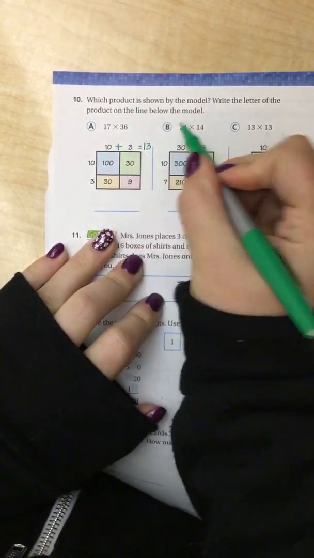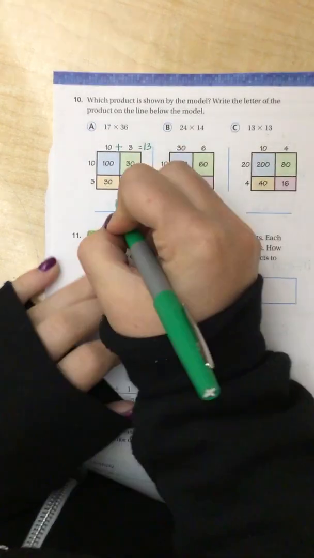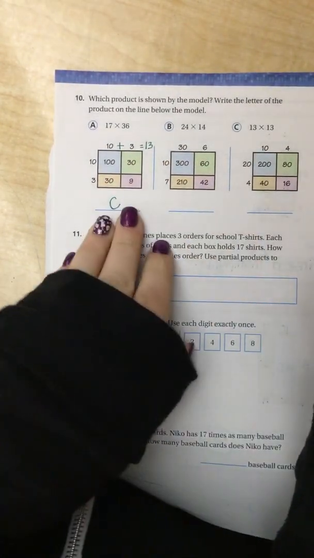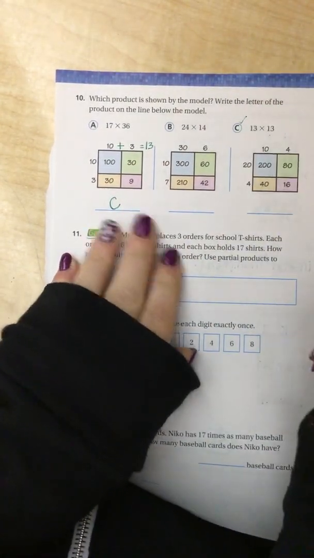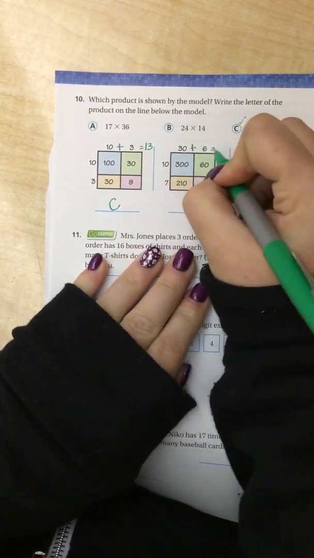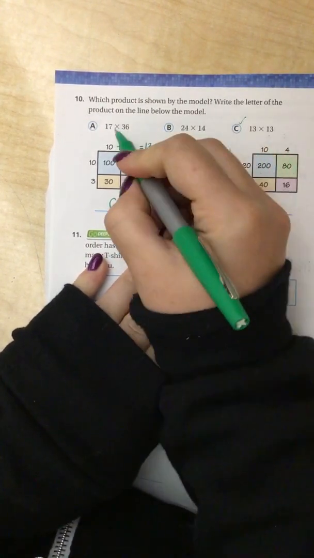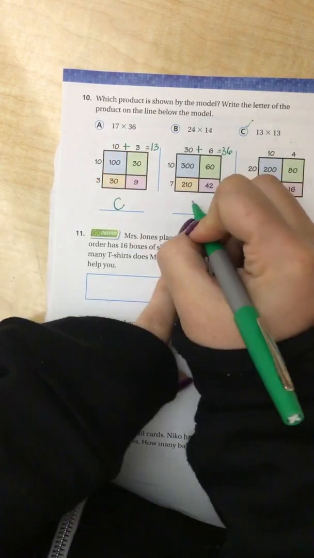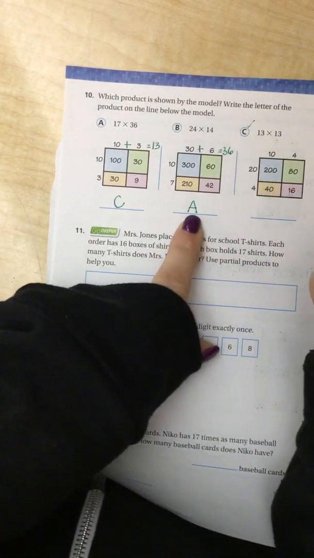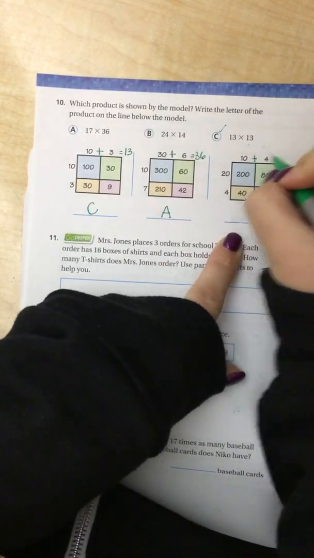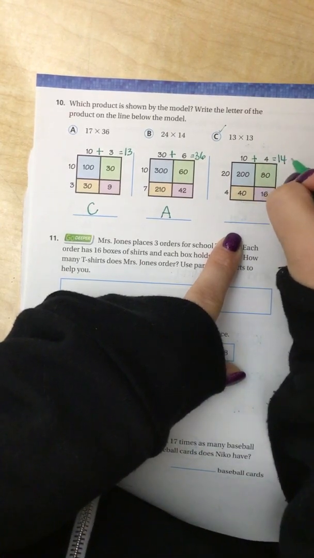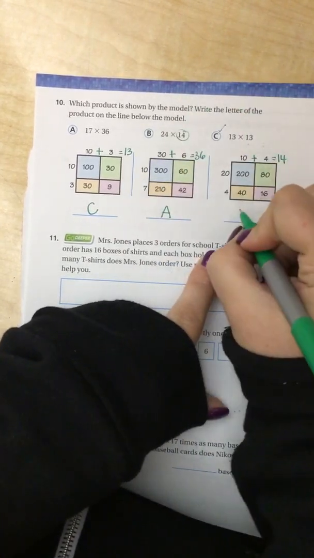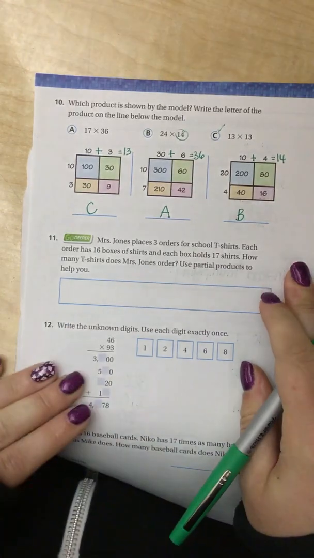And since none of them have factors of 13 except for this one, I automatically know that is C. So that one is done. 30 plus 6 is 36. So I look at my factors. Here's my 36, so I know this is model for A. And then 10 plus 4 is 14. There's my 14, so I know that that one is B.